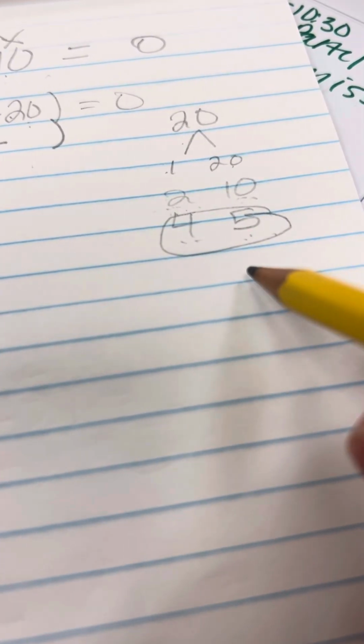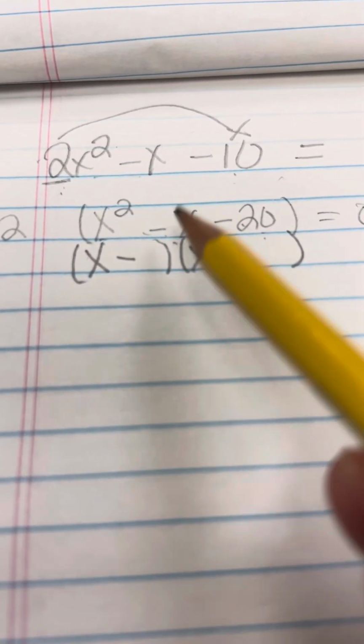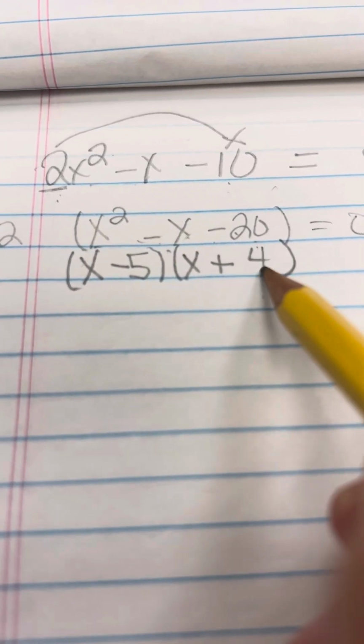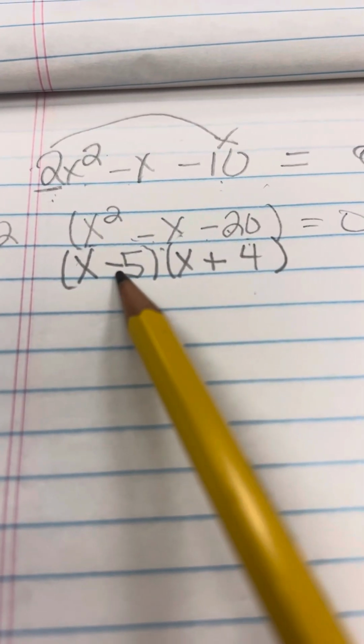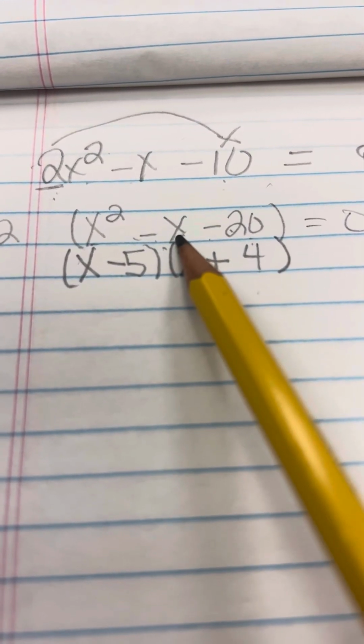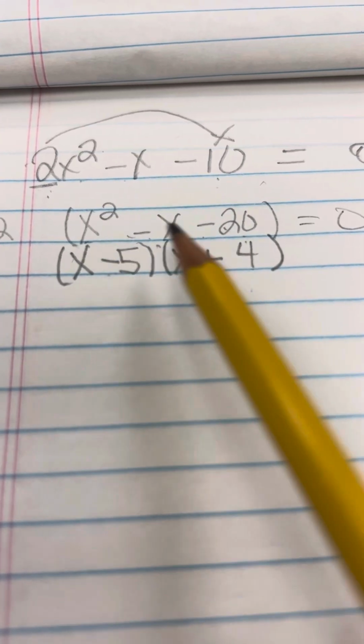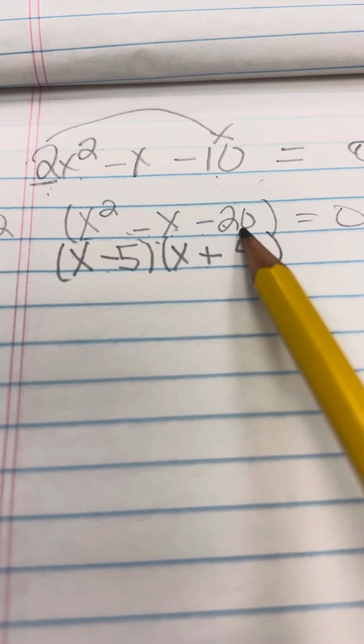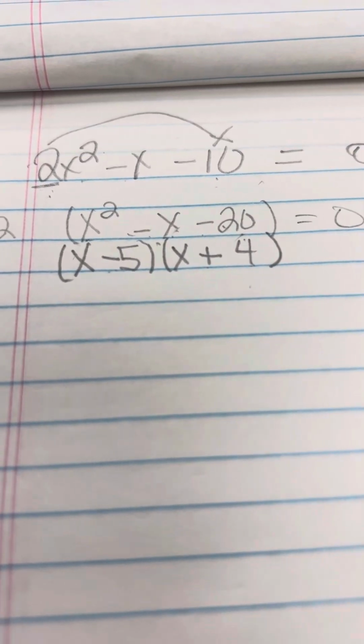And how about 4 times 5? Bingo, right? 4 and 5 can give me 1. Again, I need a negative 1 to be my answer. So I'm going to put the 5 here and the 4 here. Why? Because negative 5 plus 4 gives me negative 1. Negative 5 times 4 gives me negative 20. Okay, so, great, we're done.